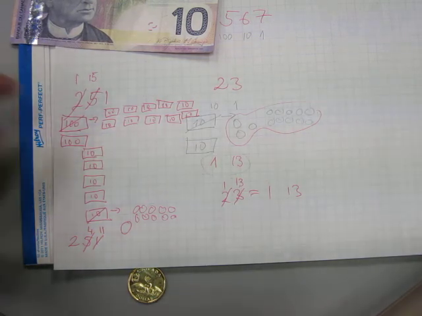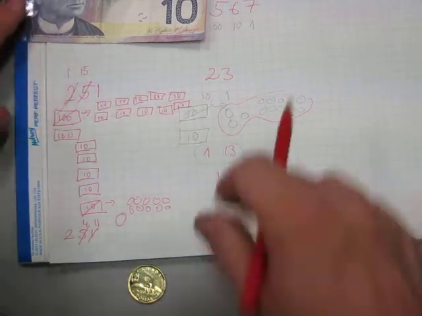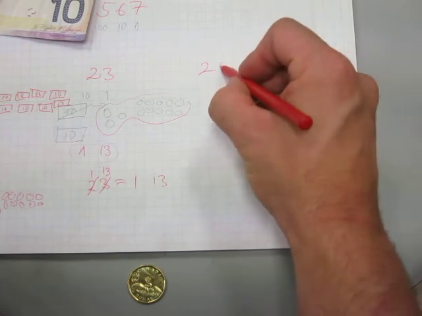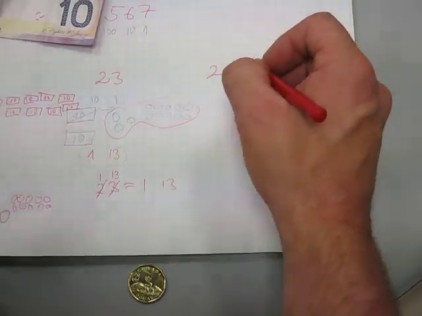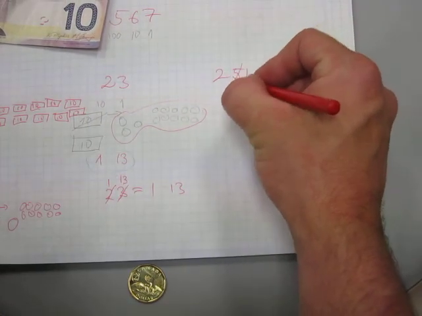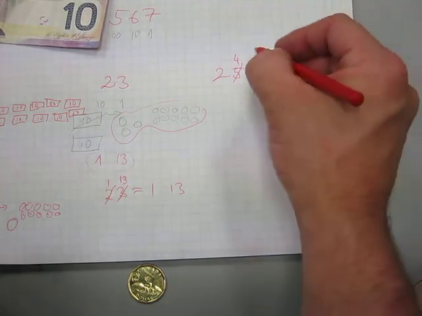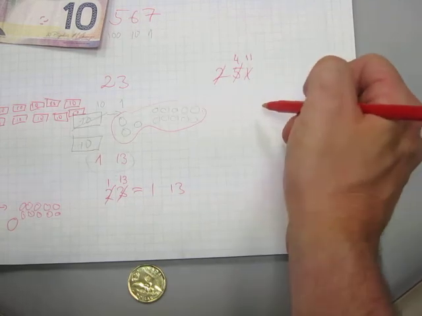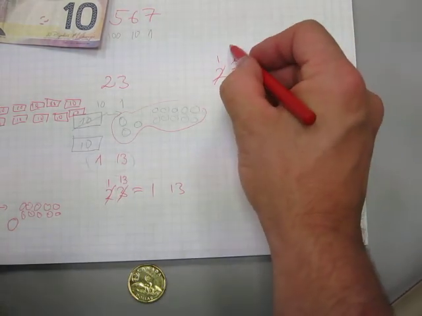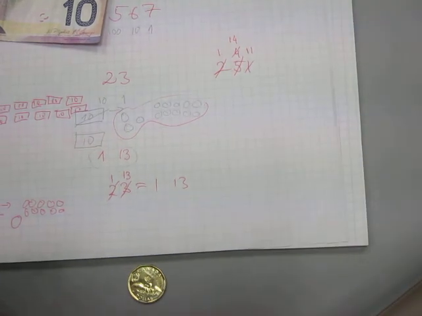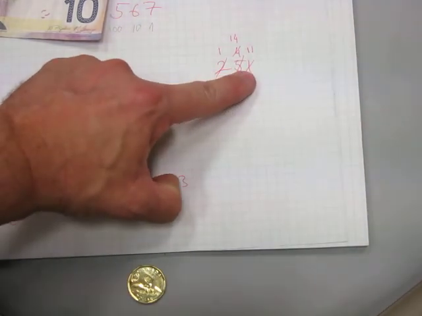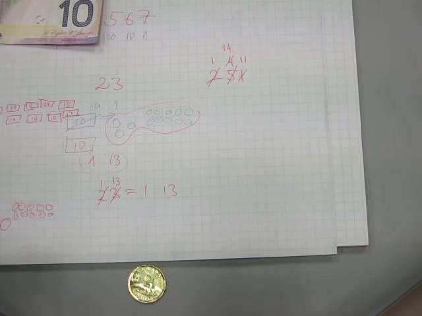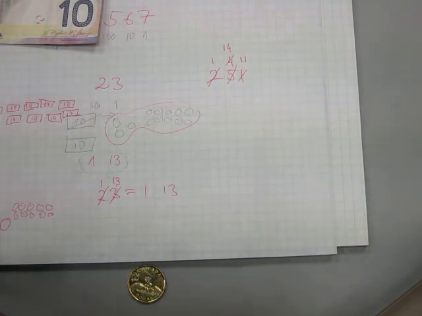We can regroup or trade the same number twice, and I'm just gonna rewrite it on this side of the paper again. So we started with 251, and we can trade twice. So instead of 5 tens, we can have 4 tens, and consequently 11 ones. And we can trade again. Instead of 200, we can have only 100, but then the number of $10 bills increase and become 14. So instead of 251, we can also write 1, 14, 11. And that's how the numbers are written up for trading for subtraction.